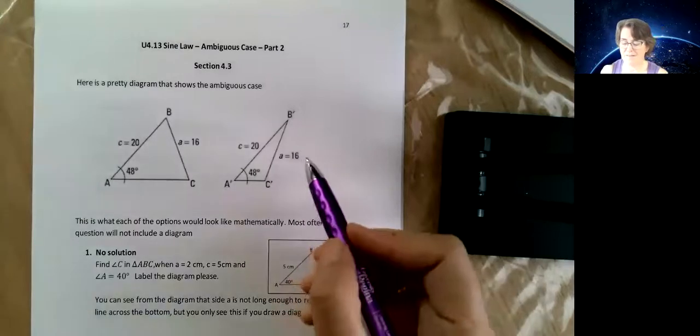All right, here is video 413. This is more about the ambiguous case, and it is part 2. And, well, you can read it there. Here's a pretty diagram that shows the ambiguous case.